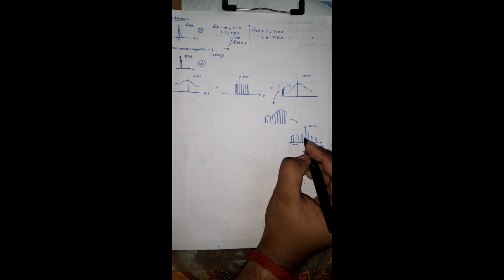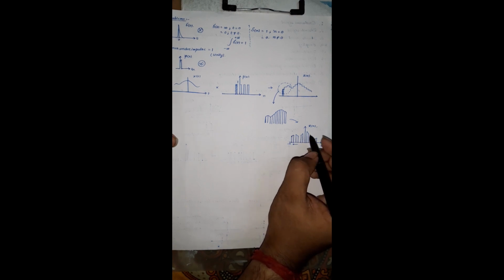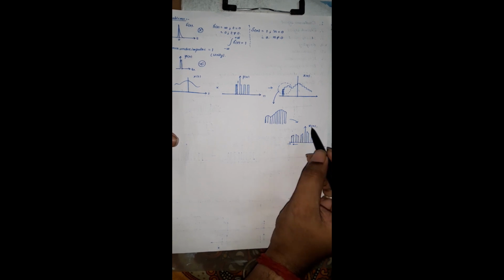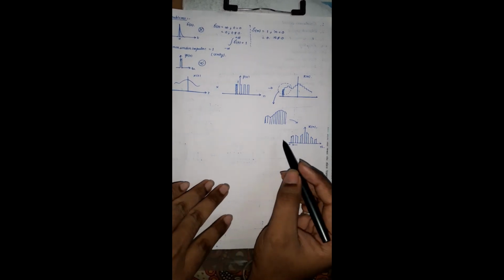So for that we need fixed valued pulses. We will later discuss why fixed valued pulses are required when we discuss quantization. For now, just know that these continuous valued pulses will create some problem in quantization, so that's why we can't use them.